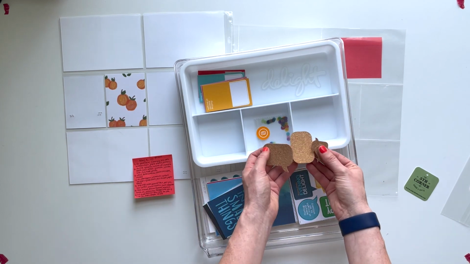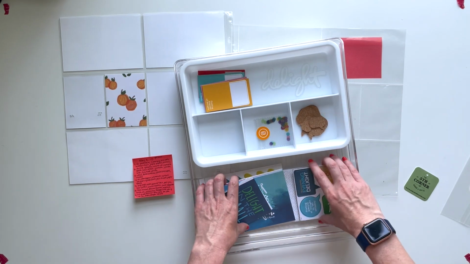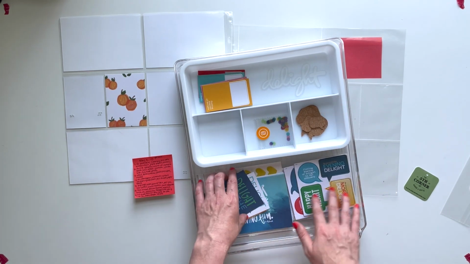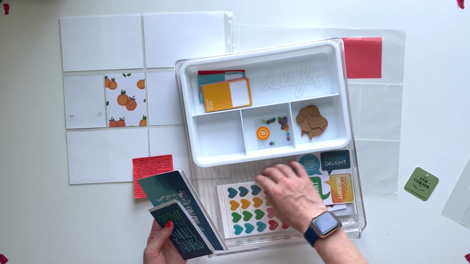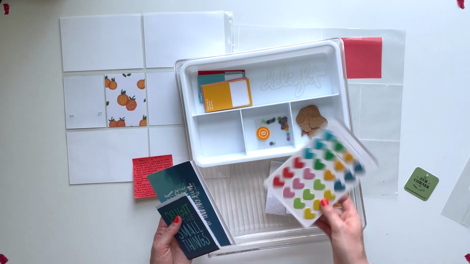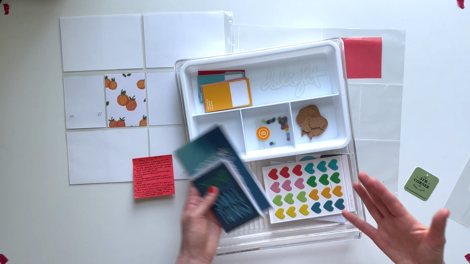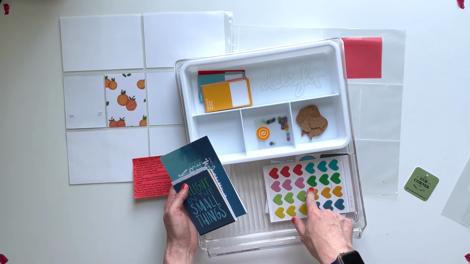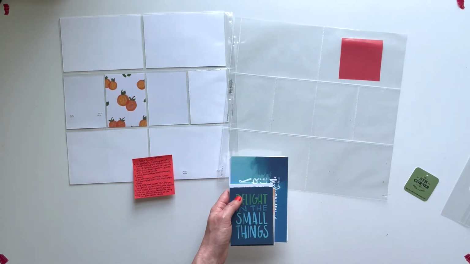These little cork speech bubbles could be fun. Then there's the chipboard, which are also speech bubbles. And I'm just going to keep those sentiments in mind as I go through selecting my photos and everything. There's these heart puffies, which are perfect for my embellishment clusters. You know, I always like to do some sort of repeated embellishment cluster, so I will probably use those. And then I'm going to put this to the side and go through the cards.